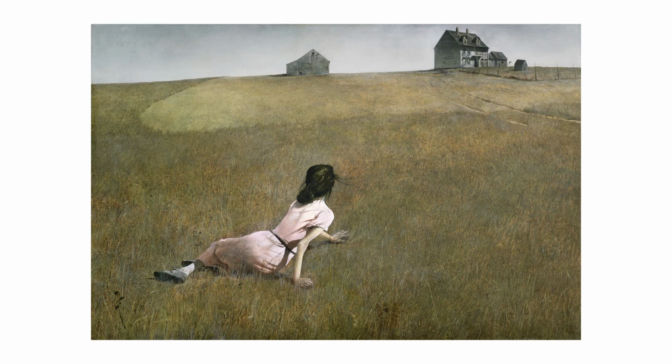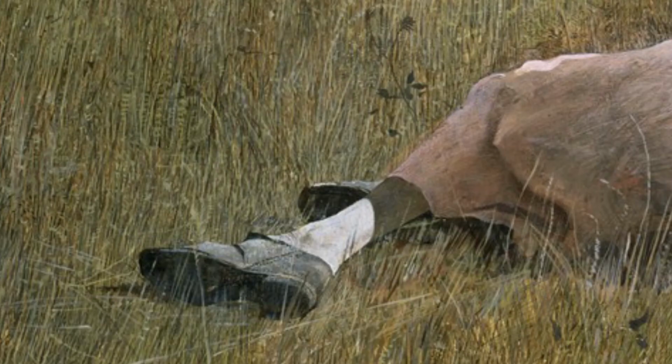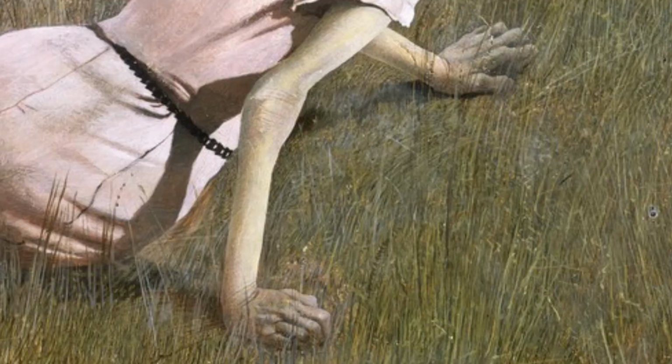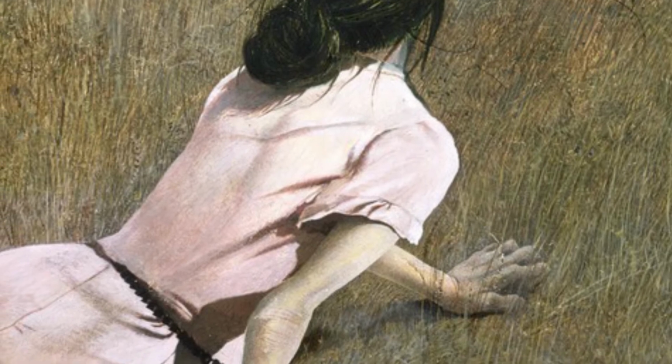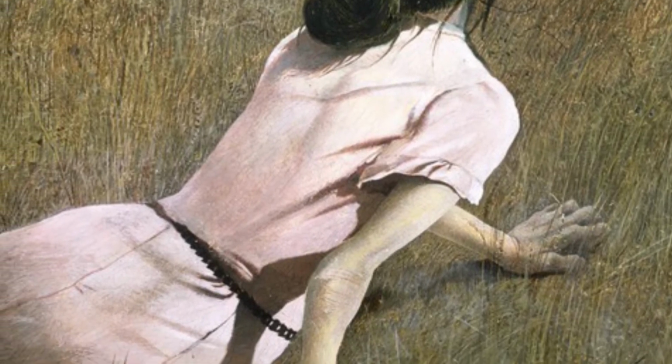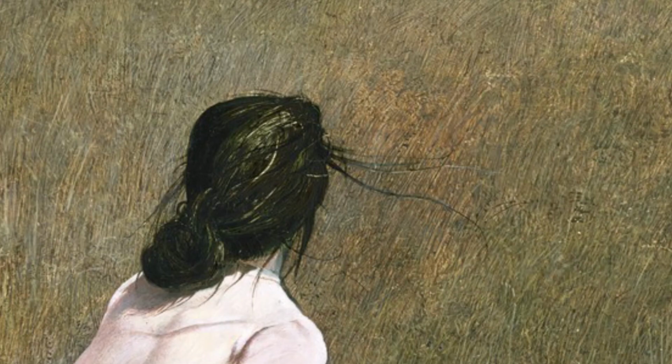If we look at this painting and just look at the compositional elements, we have a woman who's on the ground in what looks to be a grassland. She has a faded pink dress. If we look up close, she has shoes that are torn and tattered. Her hands are gnarled and dirty, covered in dirt. And not only that, covered in scrapes, and her knuckles are swollen. Her dress itself is also covered in the dirt of the land, and it seems almost sun-bleached. Her hair is in disarray.